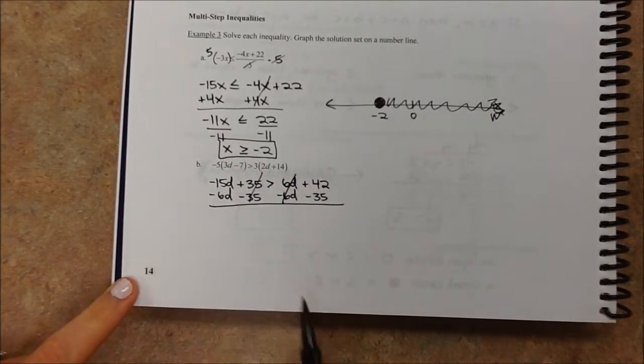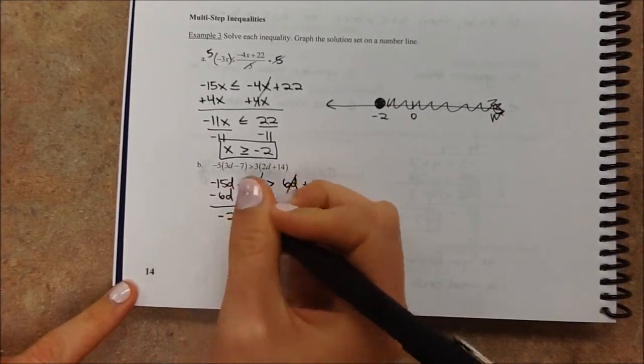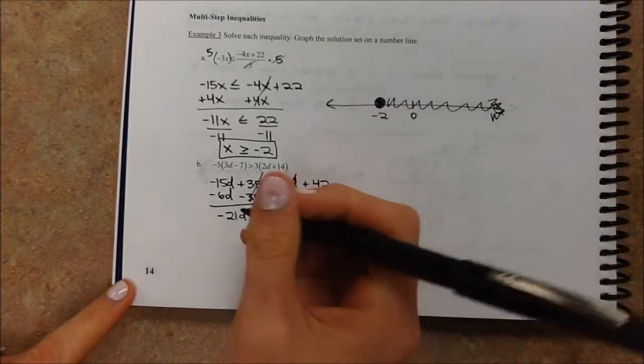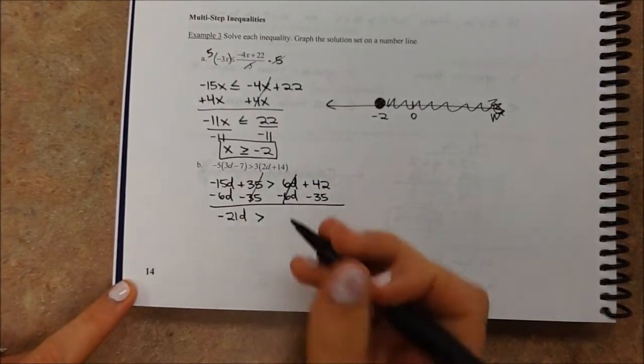So simplify this down. Negative 15d minus 6d leaves me with negative 21d is greater than, and then I can subtract this right here, and I end up with 7.